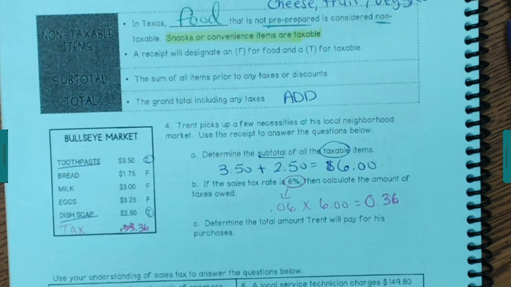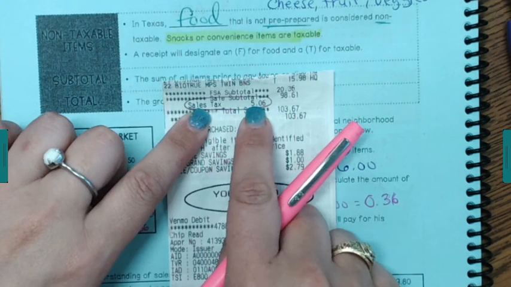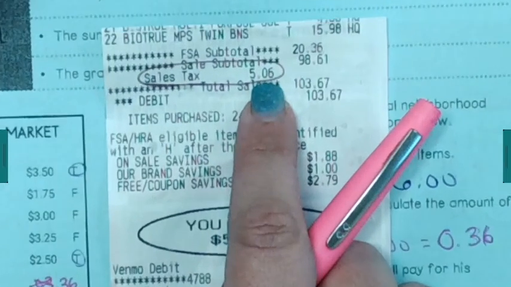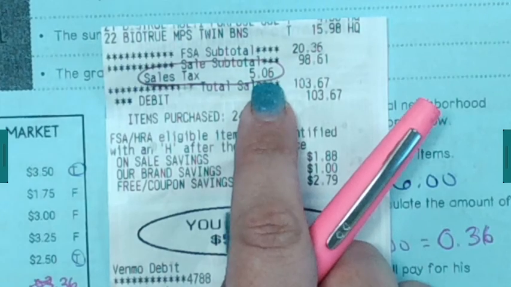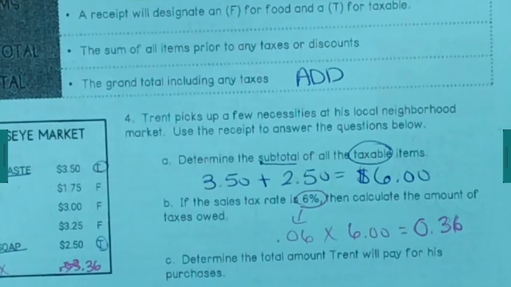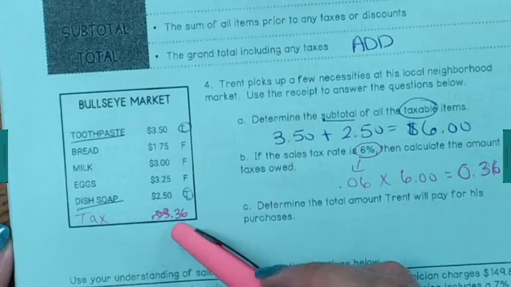Okay. 36 cents. Also, on a real world receipt, you see sales tax. Right here, the sales tax gets added in. And that's how they get it. In Texas, they multiply it by 0.0825. Now, find the total. So add all of these up with the tax now.